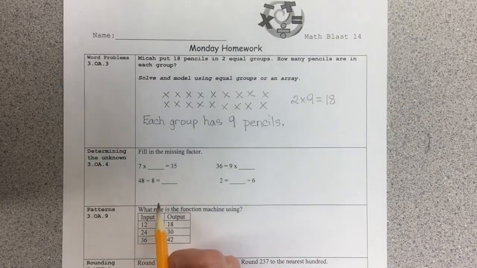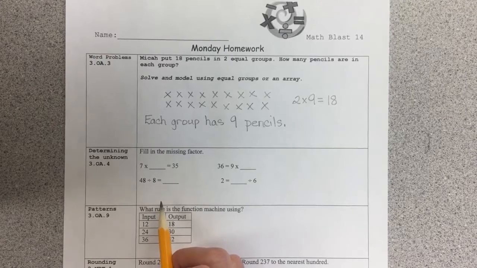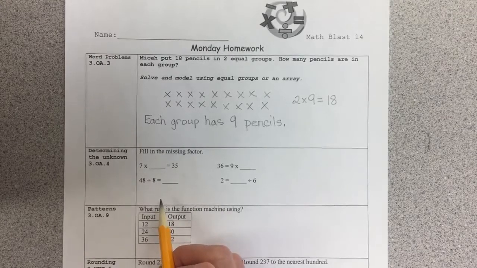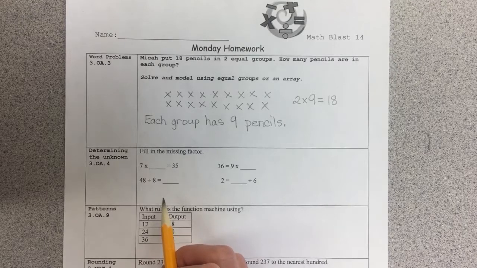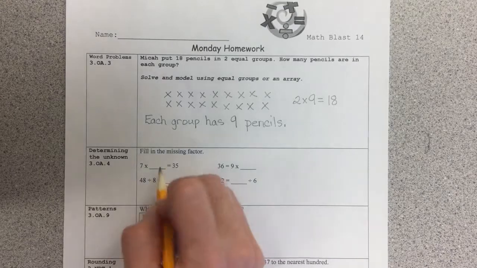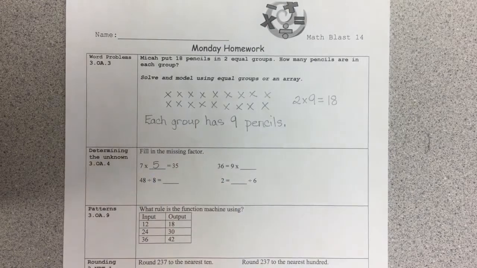Determining the unknown. Fill in the missing factor. 7 times what is 35? Well, I'm going to skip count by 7s and see how many times I have to skip count by 7s to get to 35. 7, 14, 21, 28, 35. Notice it was 5 times. 7 times 5 equals 35.